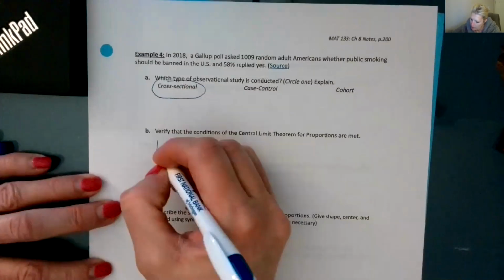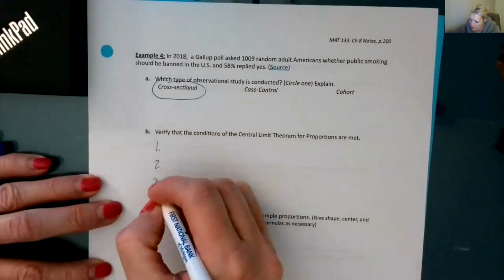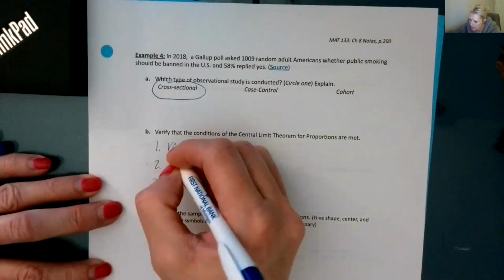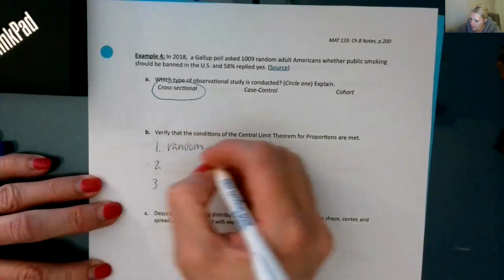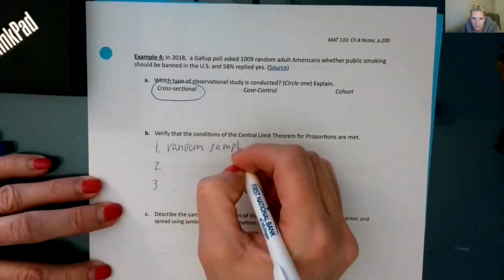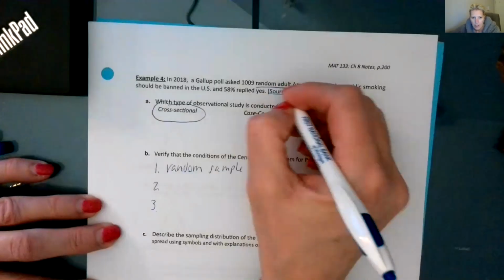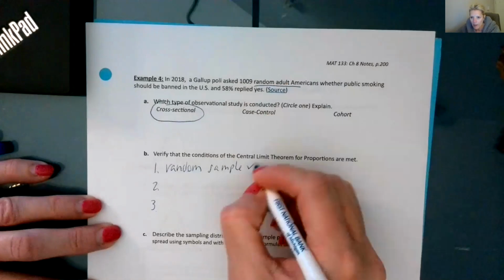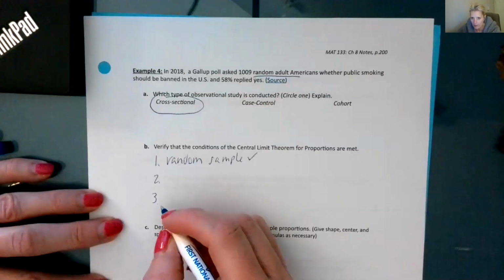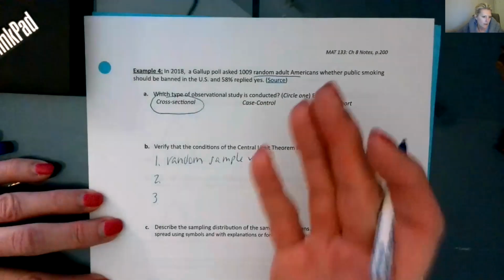And there are 3 of those. So did they say we got a random sample? Yep, right here. So check. And once we've asked somebody, we can't ask them the question again, so it's without replacement.